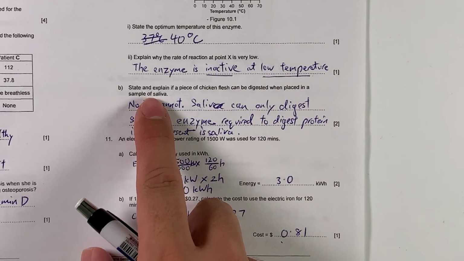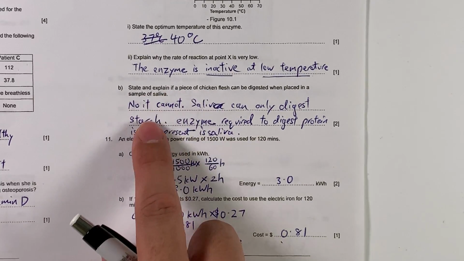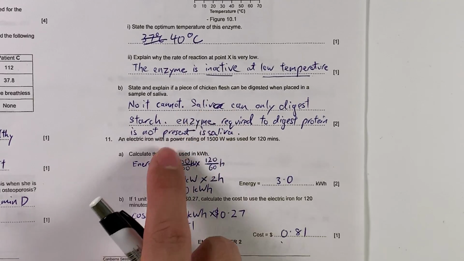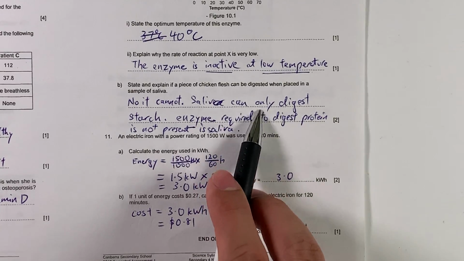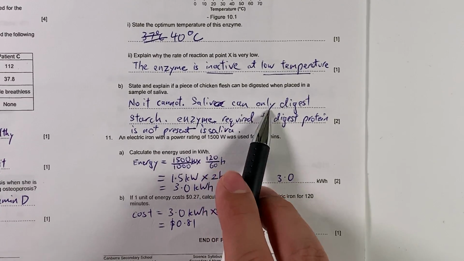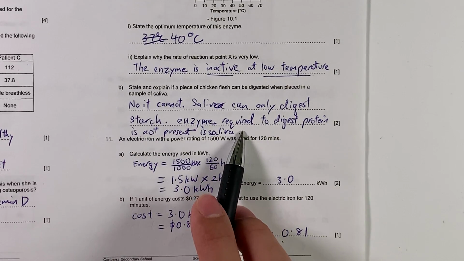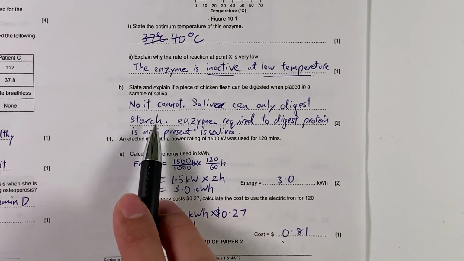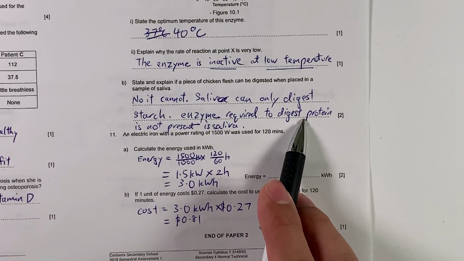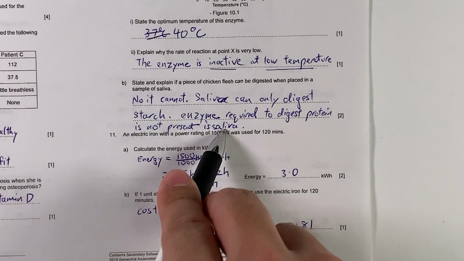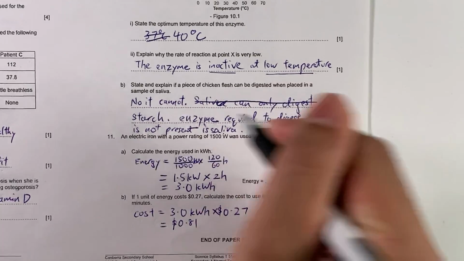Part B. Why can't chicken flesh be digested at the mouth, in the saliva? Basically the saliva does not have the enzyme to do the job. The enzyme in the saliva can only digest starch. So I have a full-length answer here, so which part do I need? I need the last part: the enzyme required to digest protein is not in the saliva. So this one will be a clearer answer. You do not actually need the center portion here.